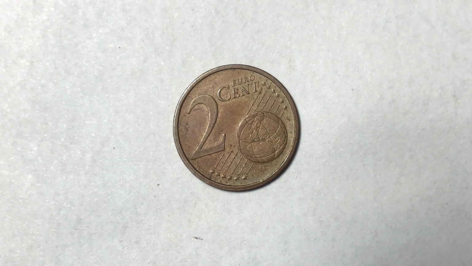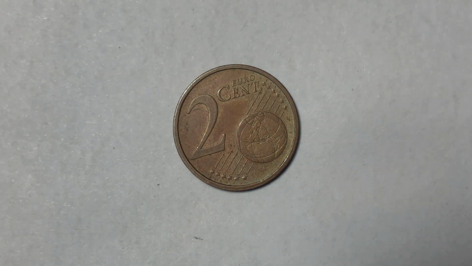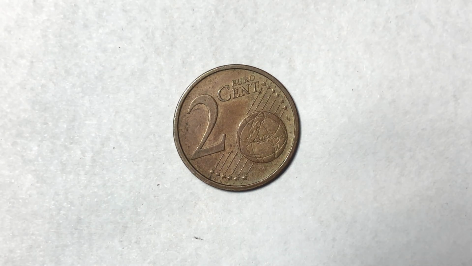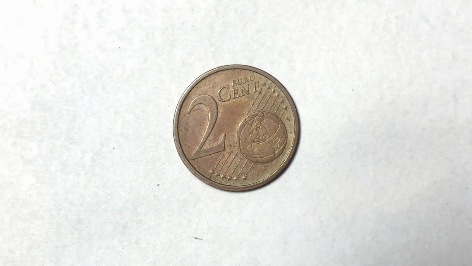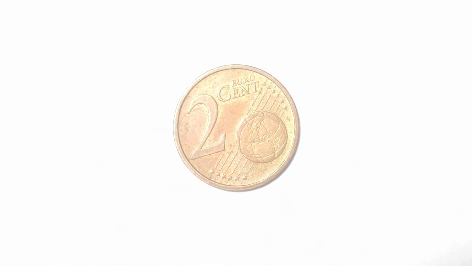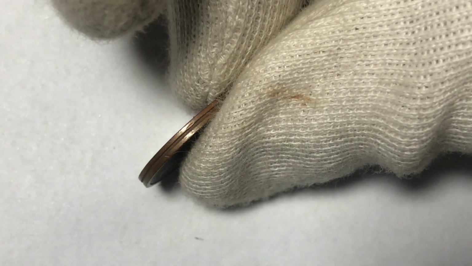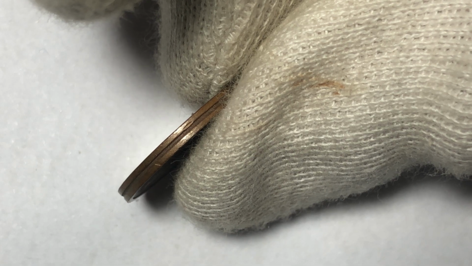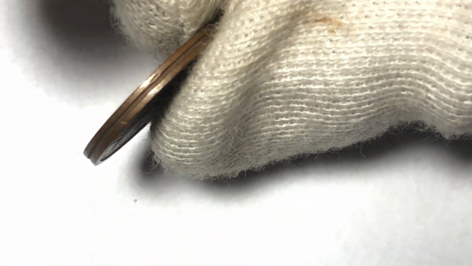So front and back both are done. Now we will go to the edge, the middle side, to see if it's reeded or plain or what we are going to see on this tiny small coin. It's just simple and a little bit faded because of too much use.